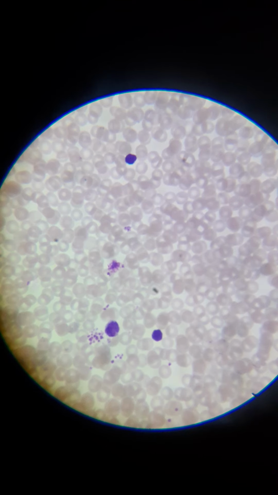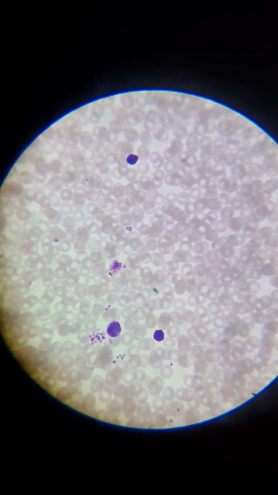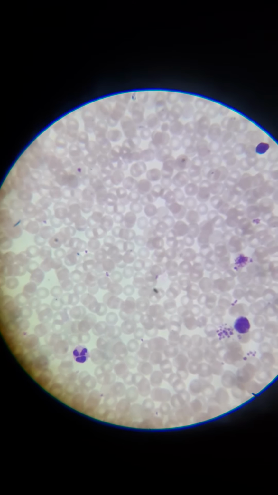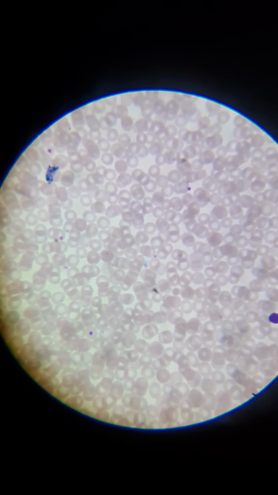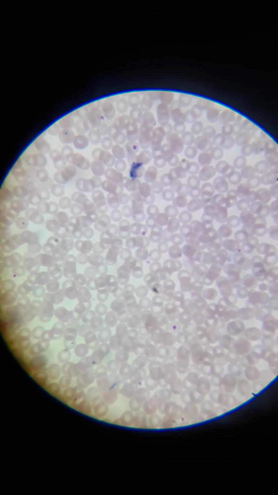I wish I had a pointer or something for this. I could actually point out individual cells, but unfortunately I don't. They have a special one made for microscopes on the lens, but I don't have one. So as you can see, the light reddish color just fills the entire screen. Those are your red blood cells.